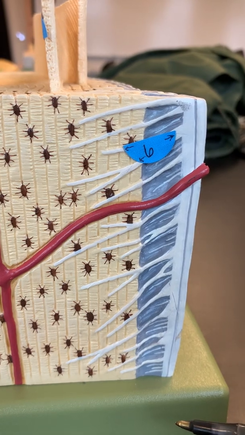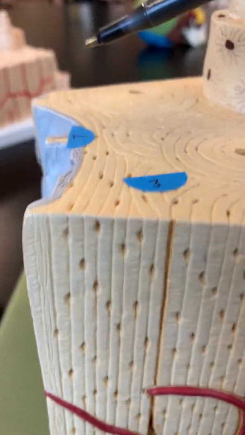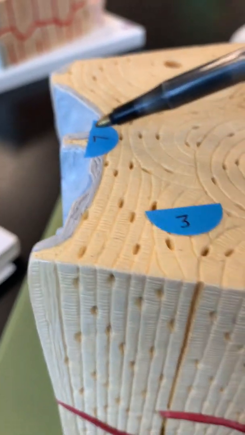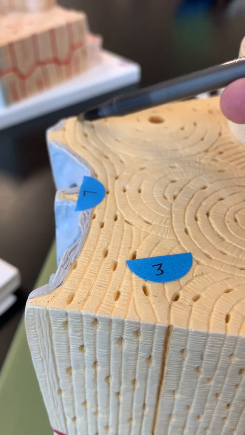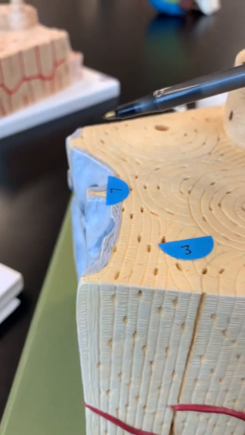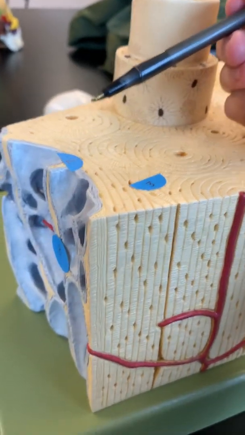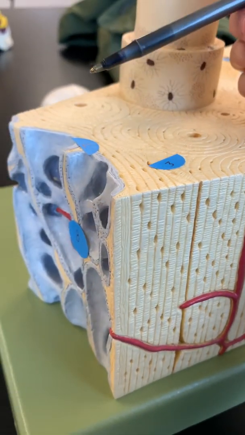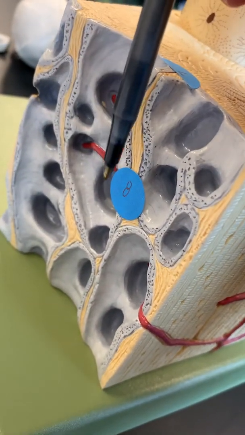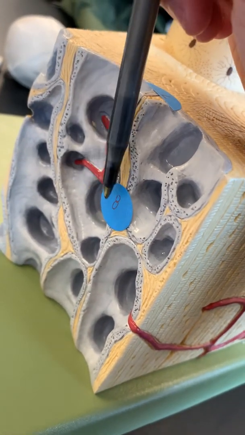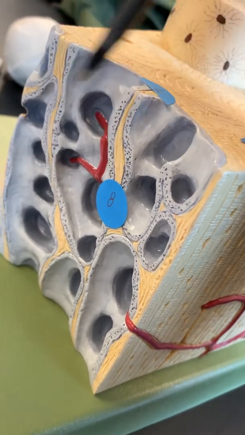Endosteum is going to be the inside, so endo for inside. All right, I have it labeled here. It is this area running along this. Next, we have number 8, which is the spongy bone, and number 9, which is the trabeculae, the struts and plates of spongy bone. If I ask you to know that, it would be spongy bone. So I have number 8 here. This area is spongy bone.